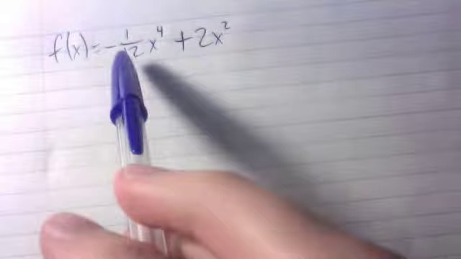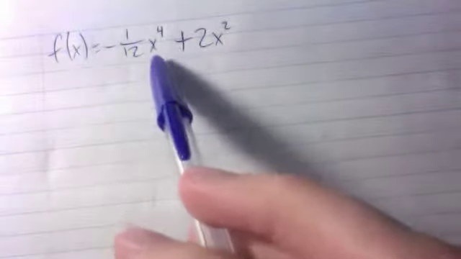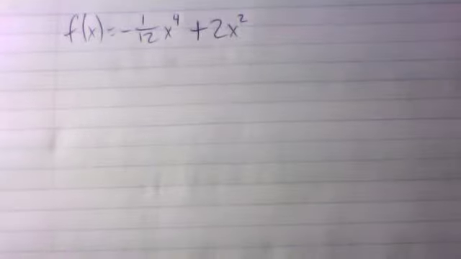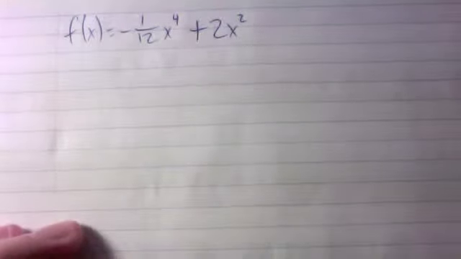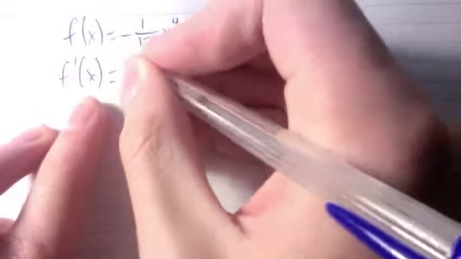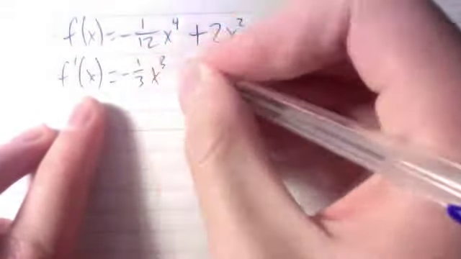Alright, so for this problem we are asked to find when this function f of x equals negative 1/12 x to the fourth plus 2x squared is concave up. So the first thing we're going to do is find the derivative of this, which is going to be negative 1/3 x cubed plus 4x.